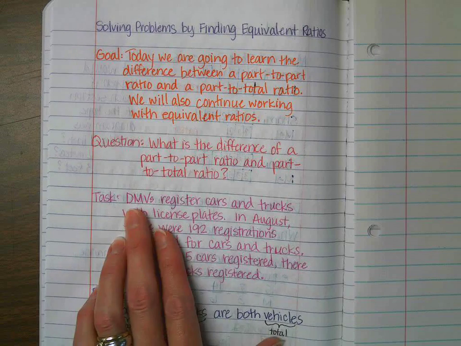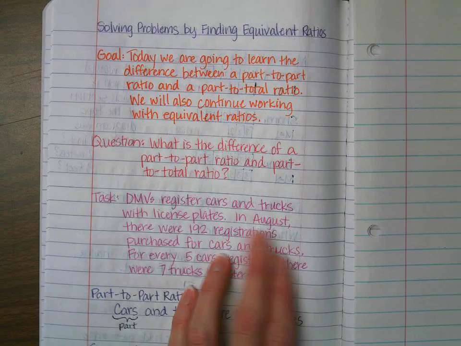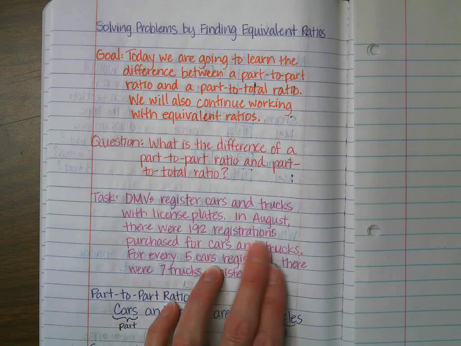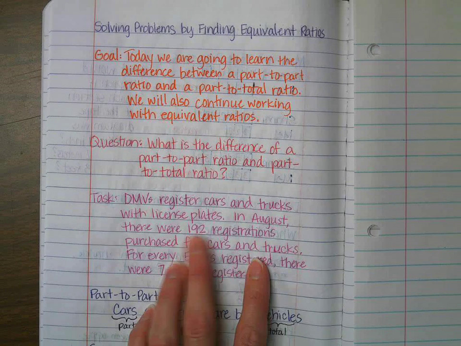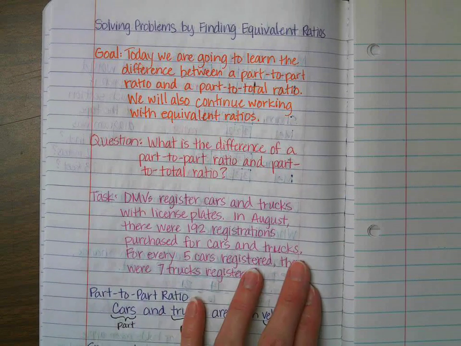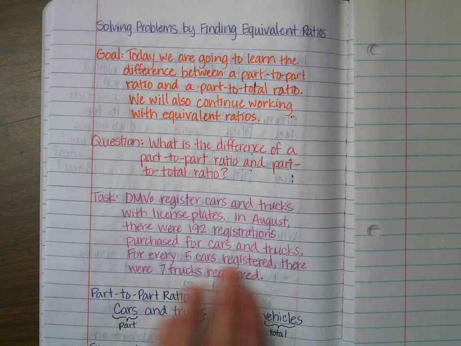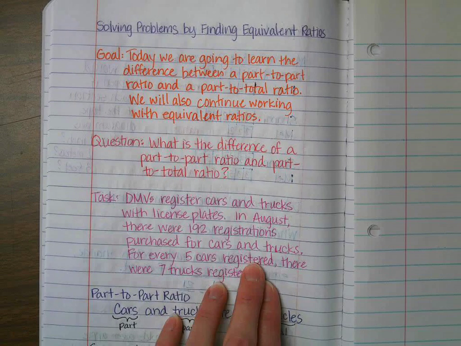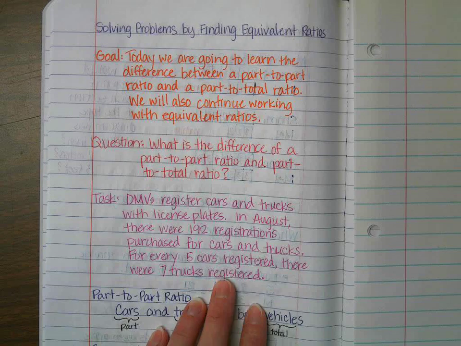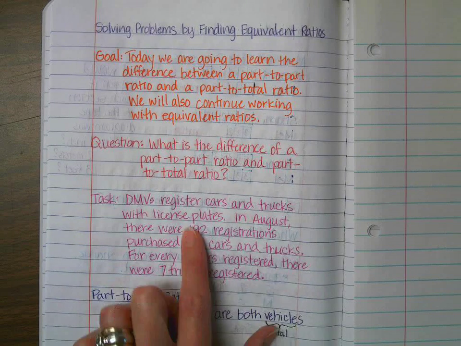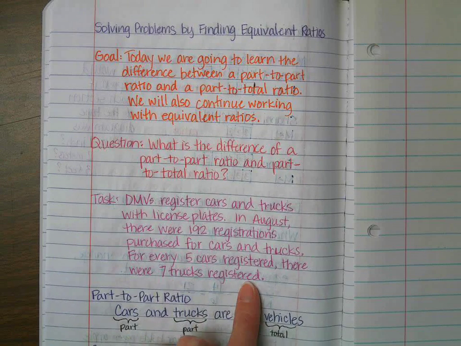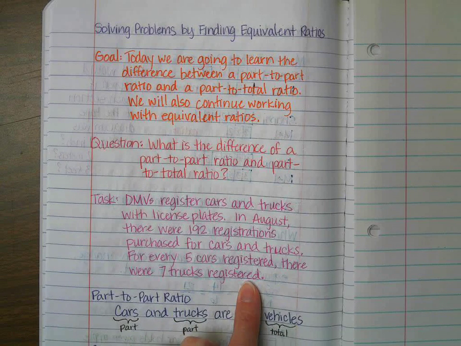Second read. DMVs register cars and trucks with license plates. In August, there were 192 registrations. I think that's probably a key bit of information, or a quantity. 192 registrations purchased for cars and trucks. For every 5 cars registered, so 5 cars registered would be another quantity, there were 7 trucks registered, so that would be the other quantity. So 192 registrations, 5 cars registered, 7 trucks registered, those are the quantities that we're looking for.